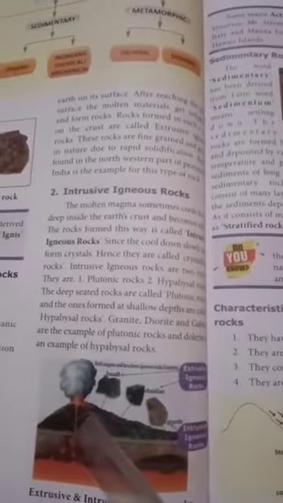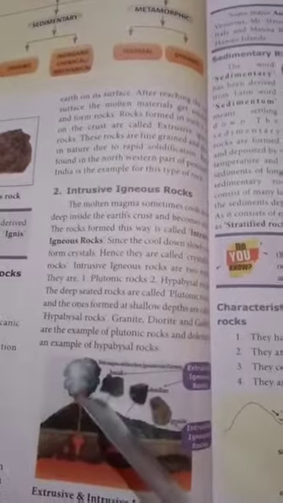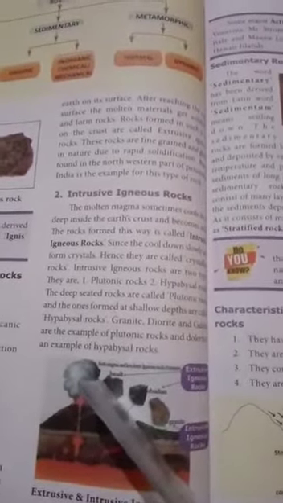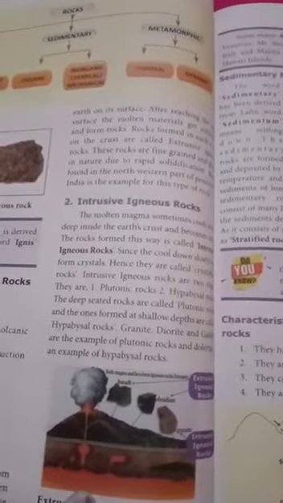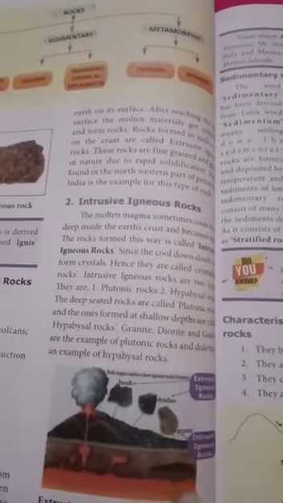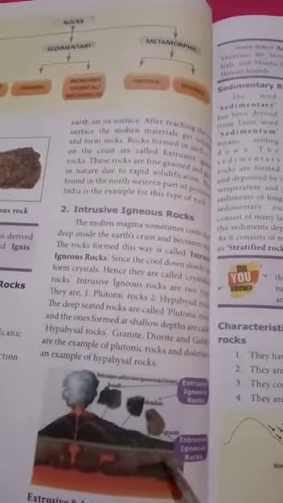Intrusive rocks, see here, this is lava. When it comes out onto the earth's surface, that is called extrusive igneous rock. But in the interior of the earth, the lava cools down deep inside the earth.